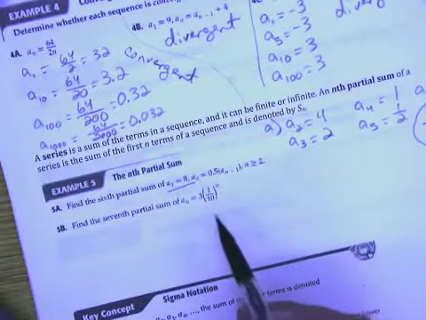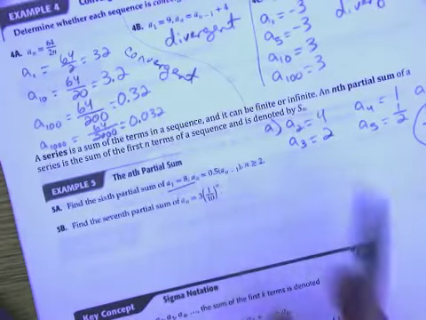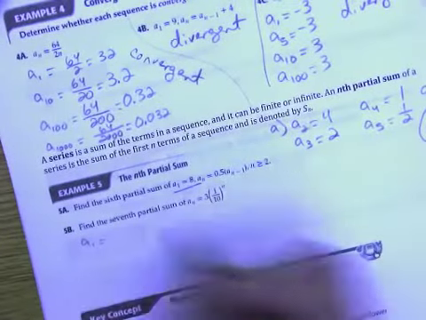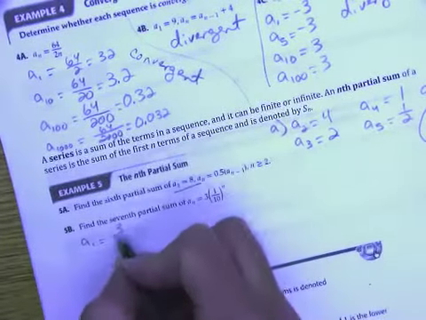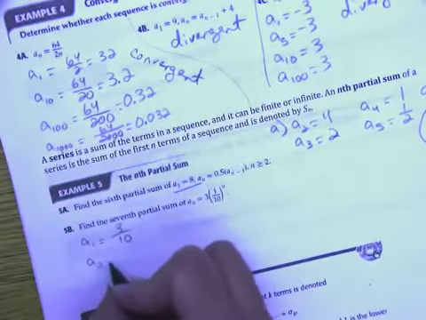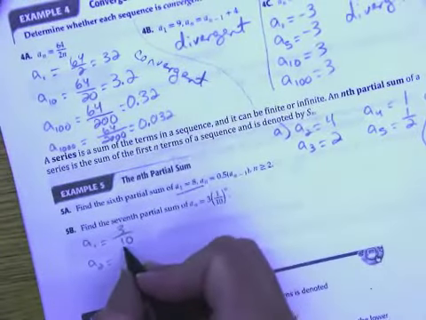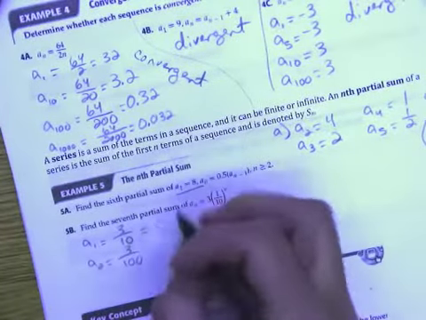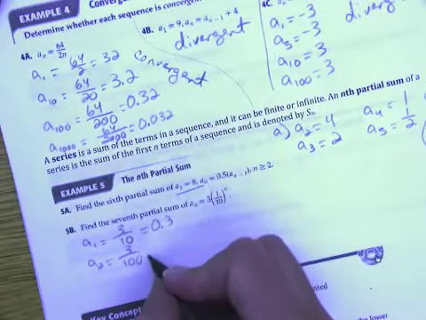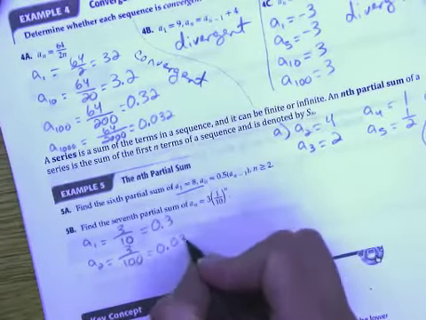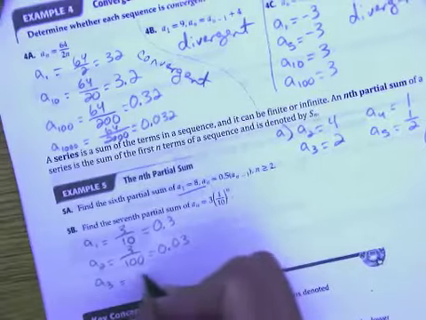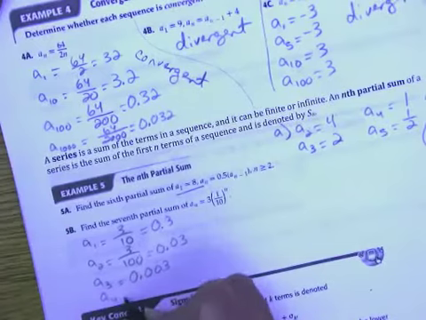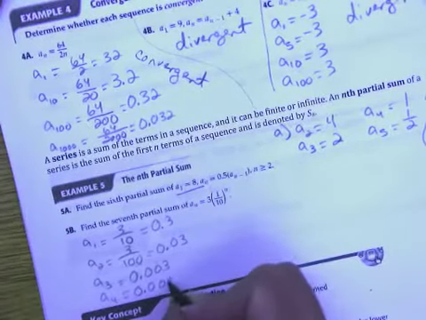In part B, we're finding the seventh partial sum of this explicitly defined sequence. So a sub 1 is going to be 3/10. A sub 2 will be 3/100, and maybe it would be good to write this as a decimal. This is 0.3. This is 0.03. A sub 3 is going to be 0.003. A sub 4, 0.0003.